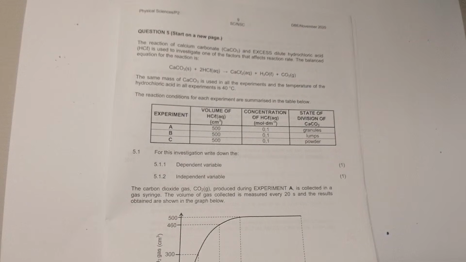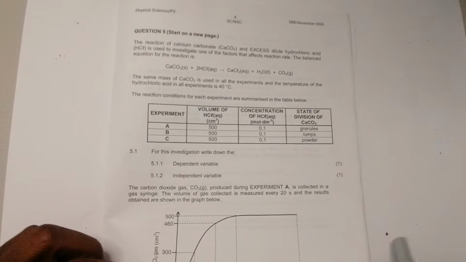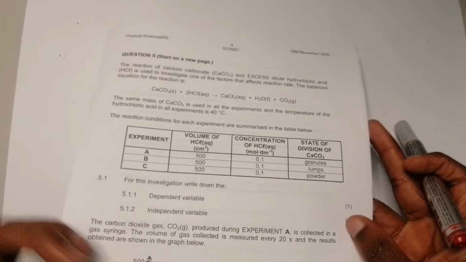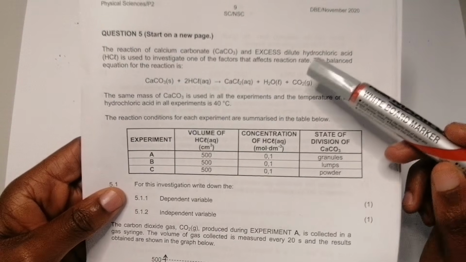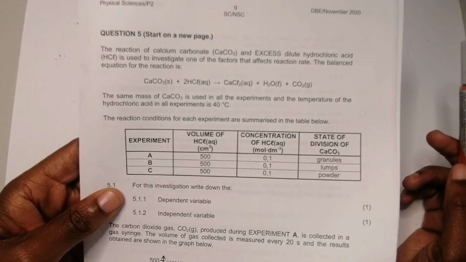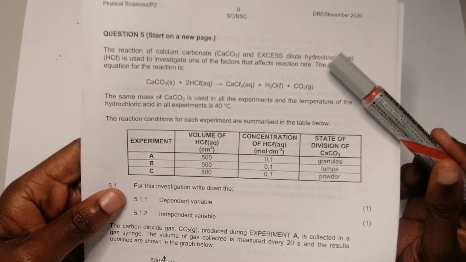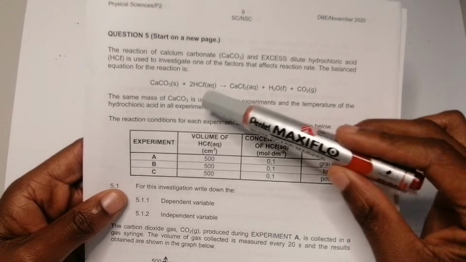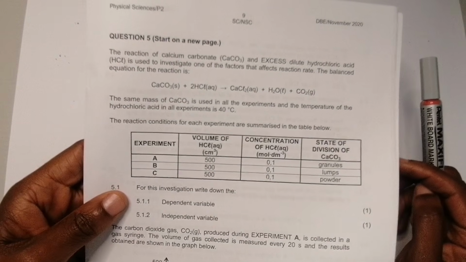Right, just to quickly note a few things there, you already see how they told us that we've got excess dilute hydrochloric acid. That simply tells us that in this particular question, calcium carbonate is therefore our limiting reagent.